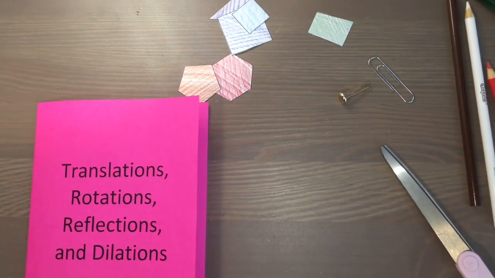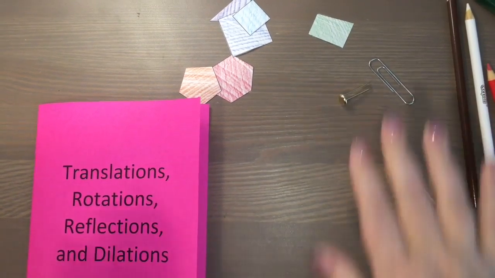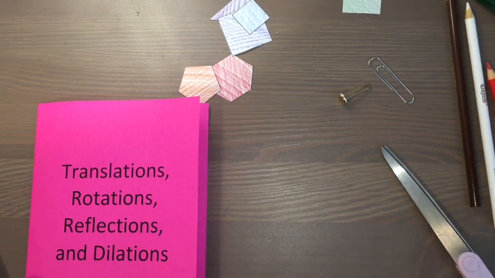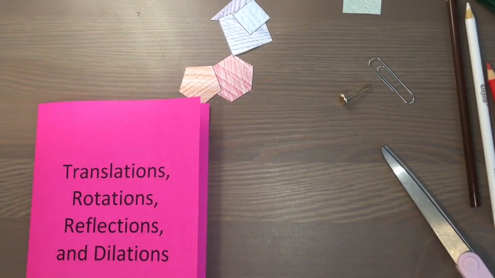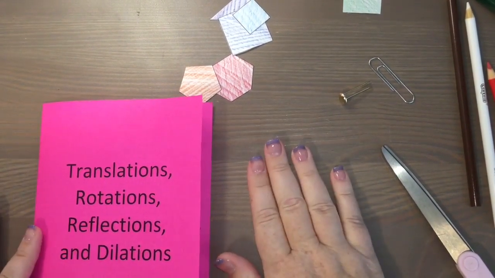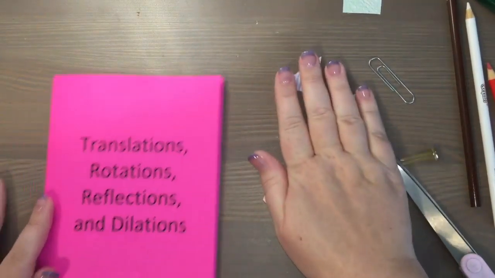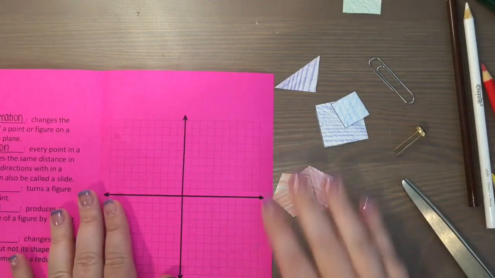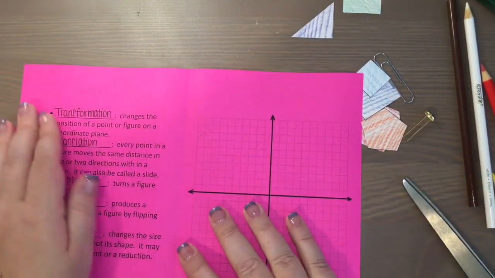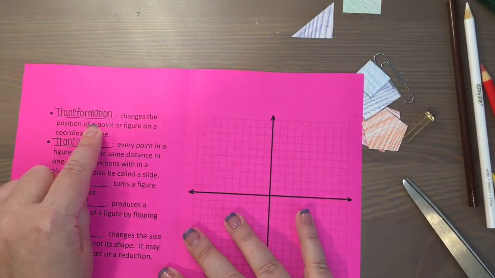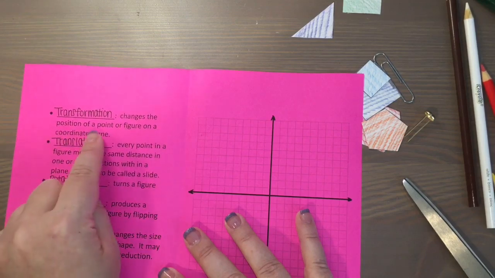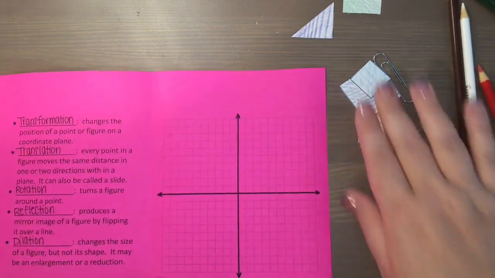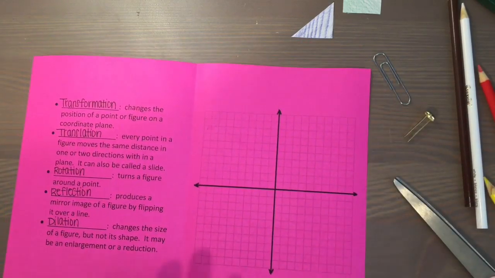Okay, now that we have gone ahead and colored and cut out all of our shapes, this trapezoid right here, you're just going to leave that to the side. You're going to use that right after this in your notes. You'll need that. For our other shapes, we're going to talk about the different types of transformations. So if we open up our foldable here, you can see transformation is when we change the position of a point or a figure on the coordinate plane. Something's changing.